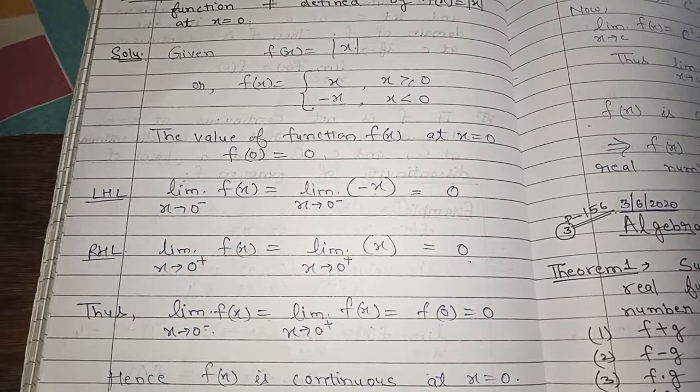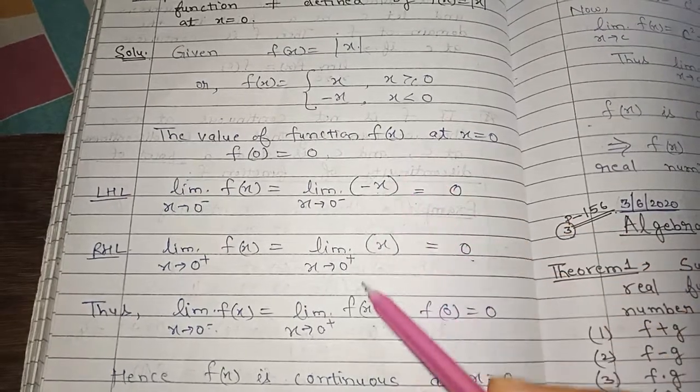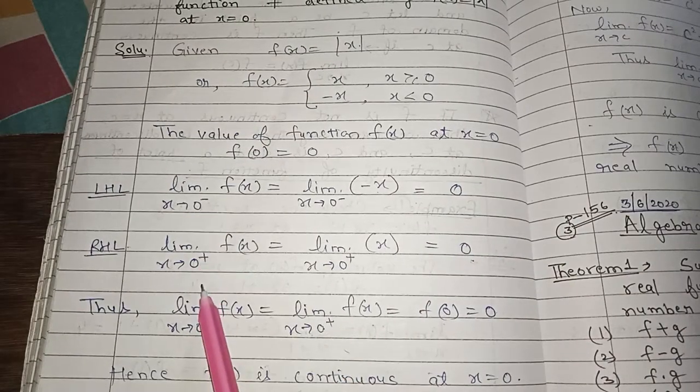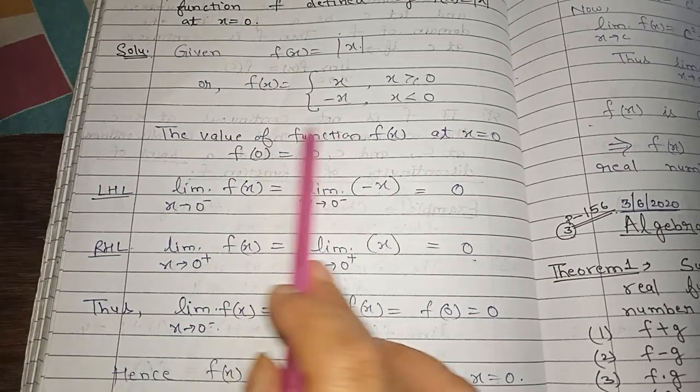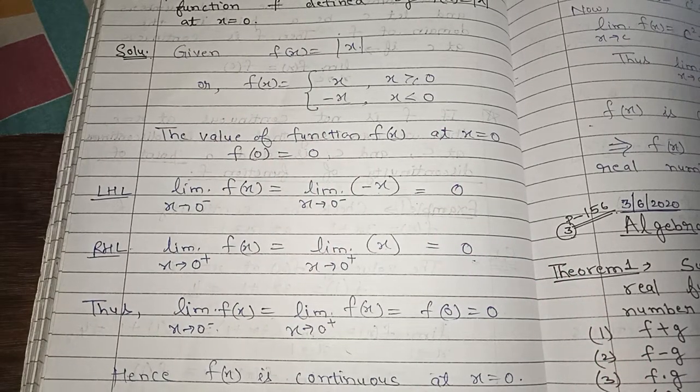How we will be proving that the given function, that modulus function, is continuous. So in this way you have to show all the steps: left hand limit, right hand limit, the original function, how you are going to write this modulus function, all these things. Let's see one more example.